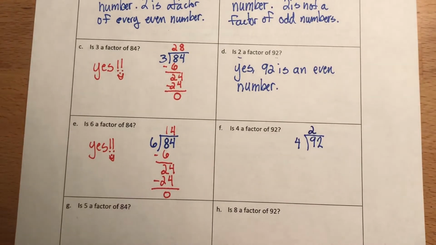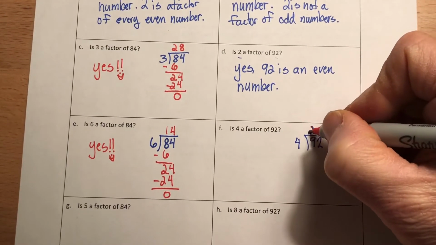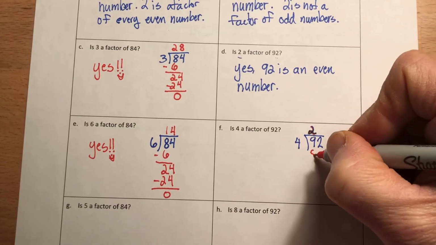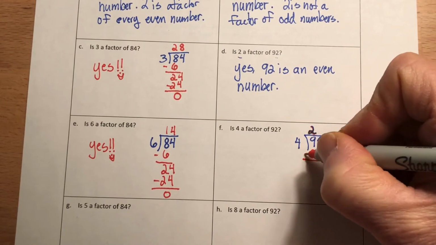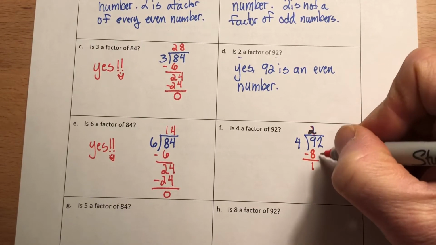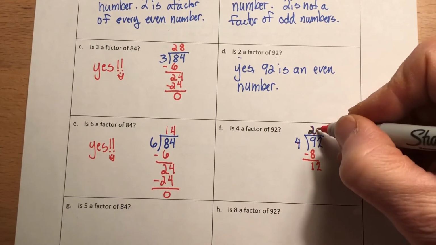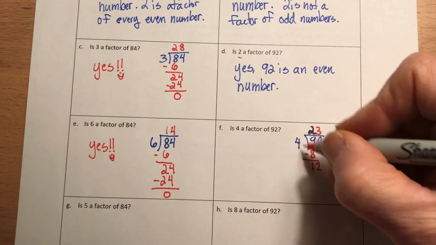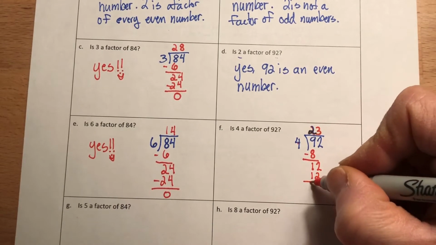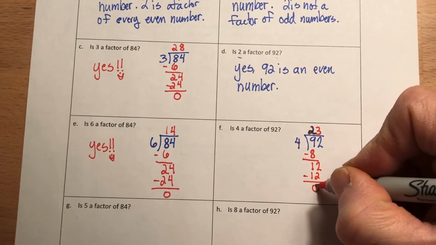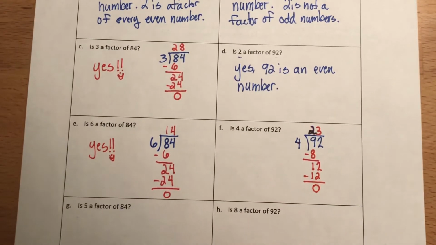No, I should use my other one here. I'll just change colors right now. 2 times. 2 times 4 is 8. Subtract. I get 1. Drop down my 2. Oh, yeah. 4 fits into 12 exactly 3 times. 3 times 4 is 12. I subtract. I'll get 0 remainders right there. So it is. Yep.